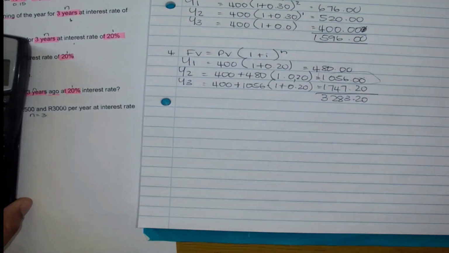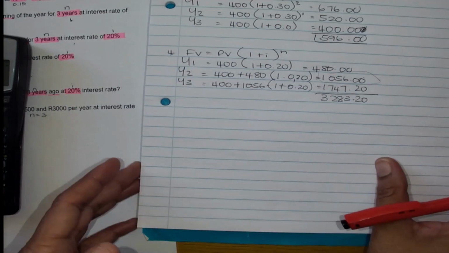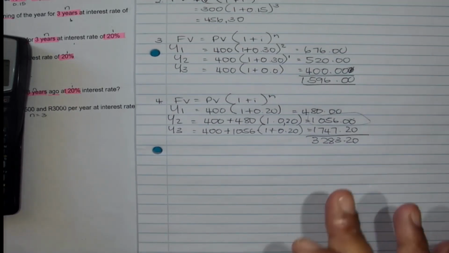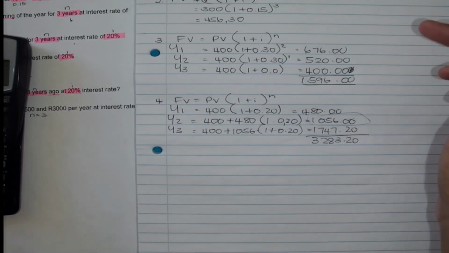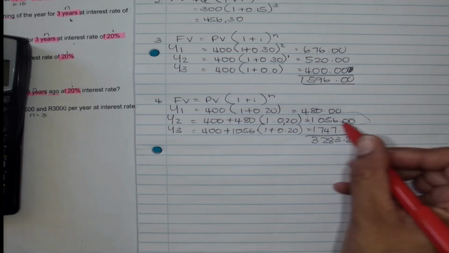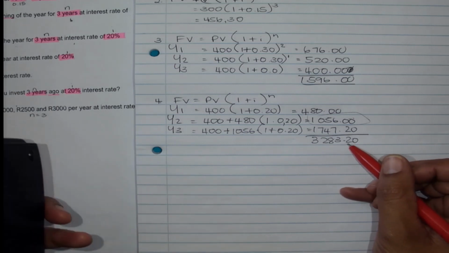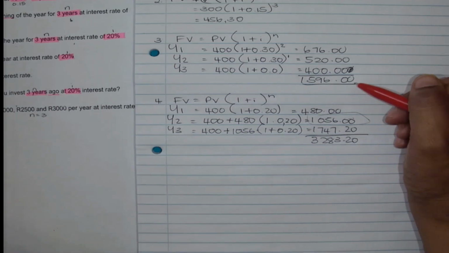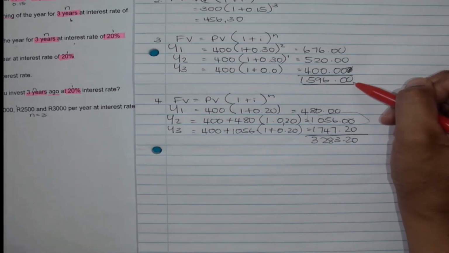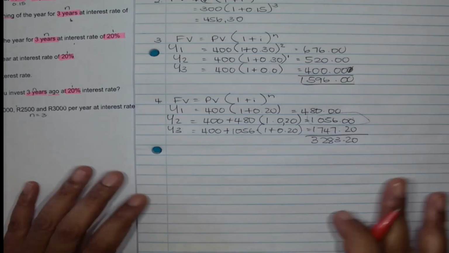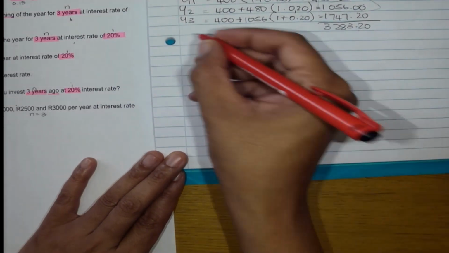3283.20. Now we can ask you, we give you the same 2. You must then tell us which annuity would you take. I will rather take the one at the end, because at the end of the day, I will get almost double of what I will get if I deposit my money at the beginning. Okay, so let's go to question 5.